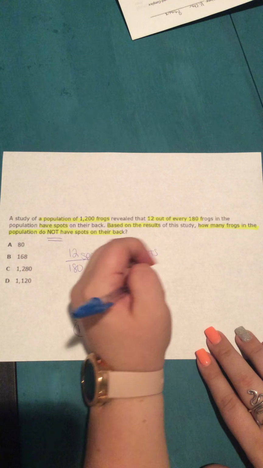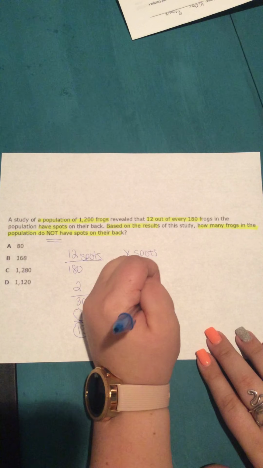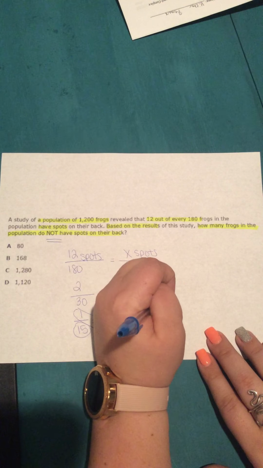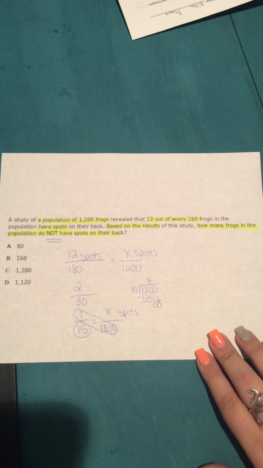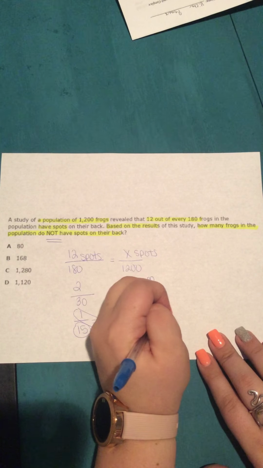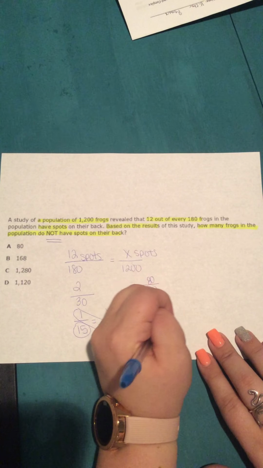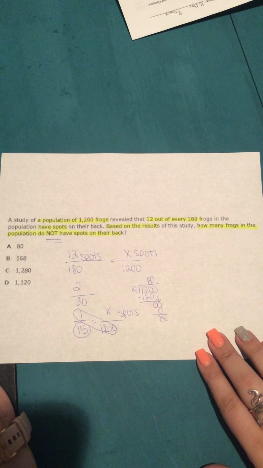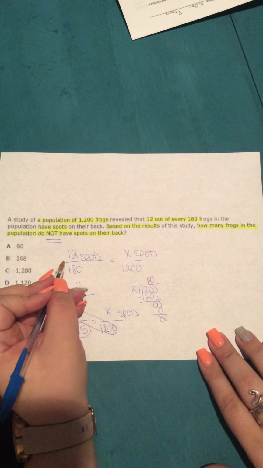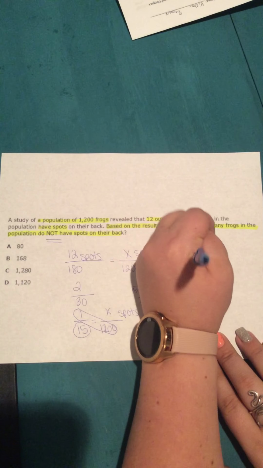15 is going to go into 120 8 times. When we subtract that, we're left with 0, but we have to make sure we bring down that other 0. And we would be left with a solution of 80. So we can see that out of the 1,200 frogs, 80 would have spots.